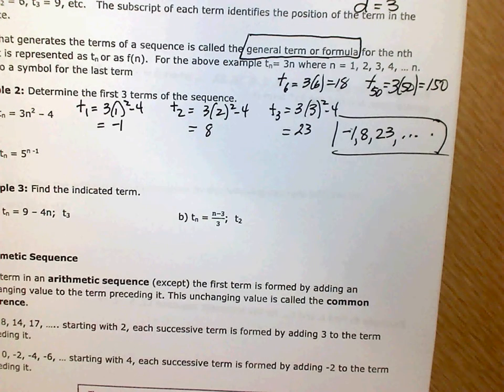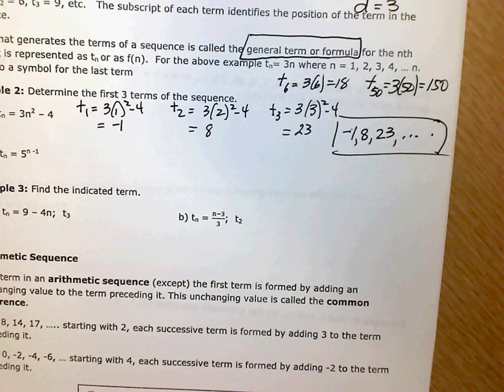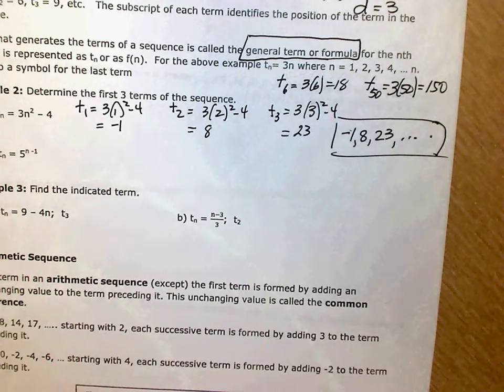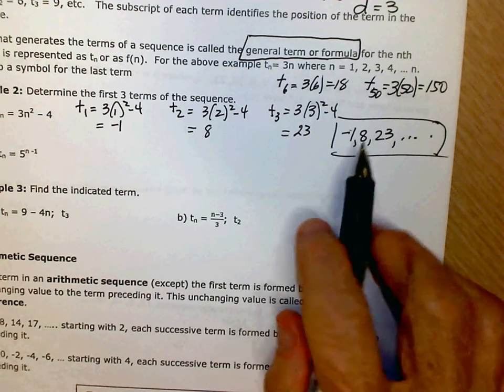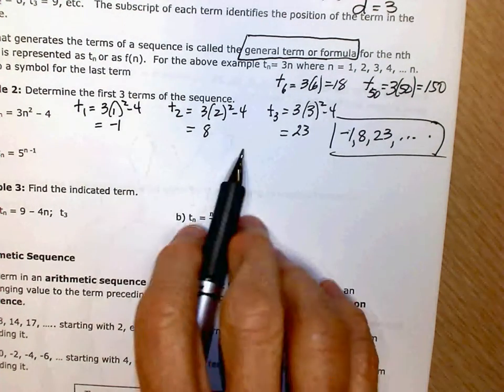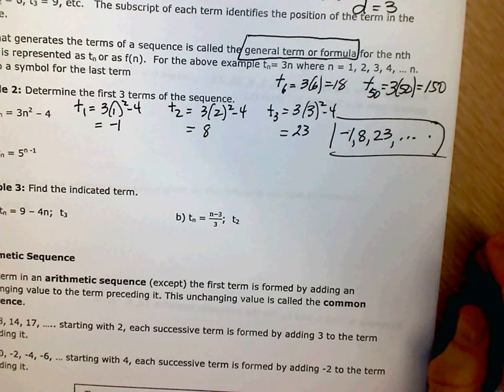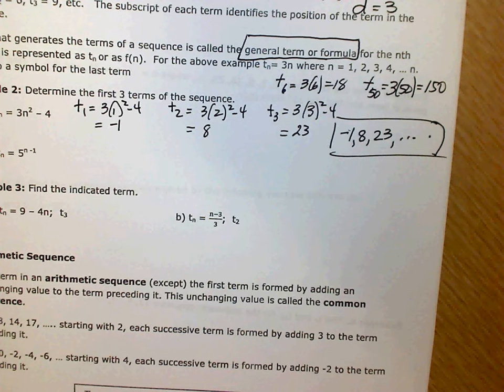Would you like us, on the answers, to have it with T1, T2, and T3, or just write the final answer, just -1, 8, 23? We have to show our work. Oh, I see. Okay. If this is wrong and you don't show work, I can't give you part marks. That's the only issue. If the question is worth 1 mark, I don't need work. But if it's worth 2, then I need something, okay?